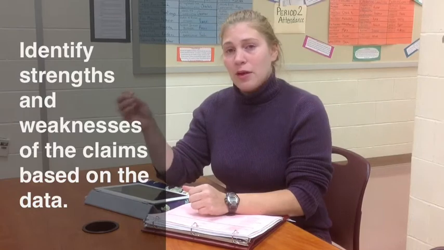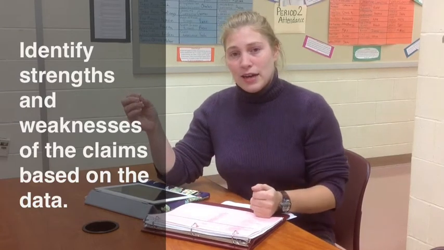What we're looking for is for you to identify strengths and weaknesses in the claims that were made based on the data. Did they use all of the data to support their claim? Probably not. Which data did they use to support their claim? Did that strongly support their claim? Which data did they leave out? What were some weaknesses in their claim based on the data? Those are the types of things that we want you to identify.